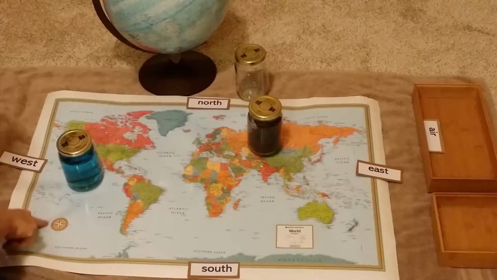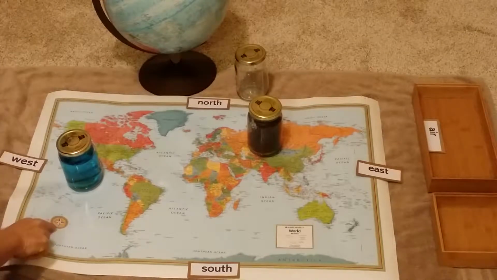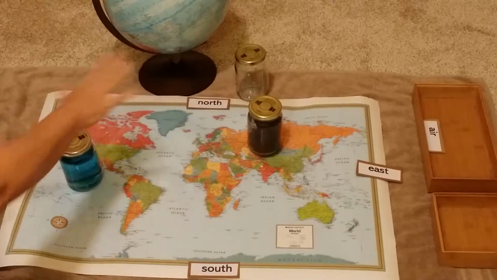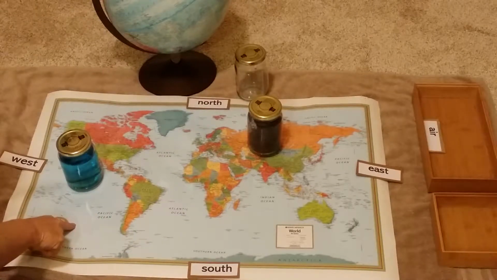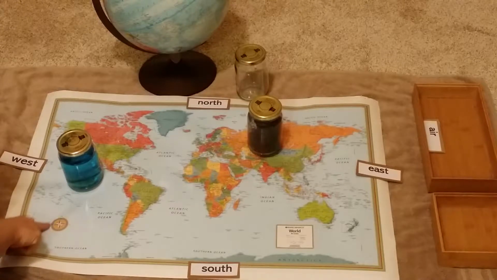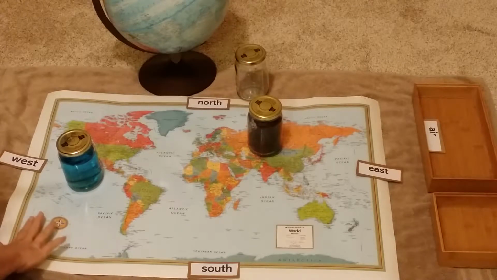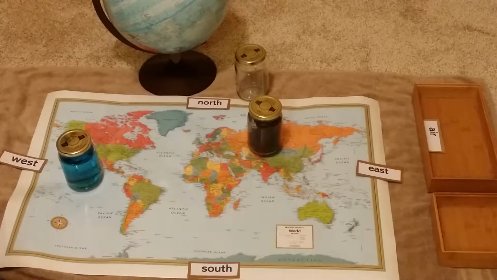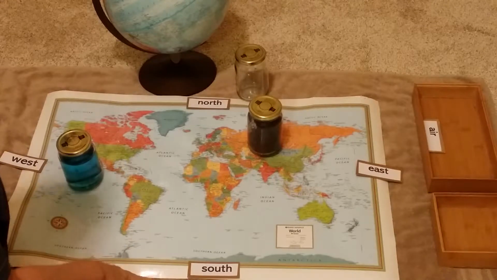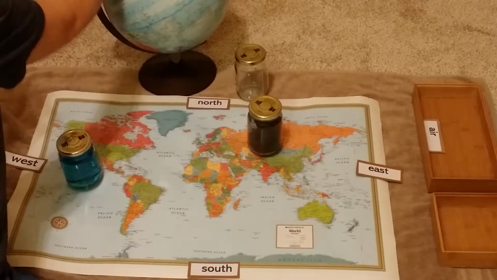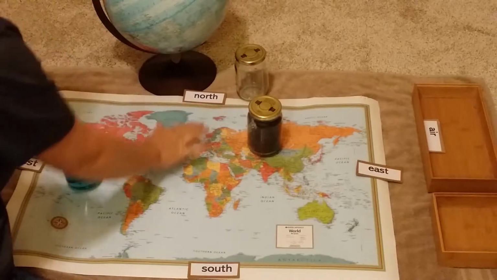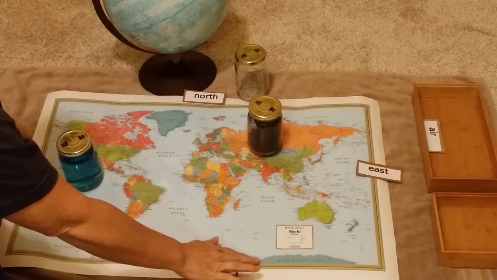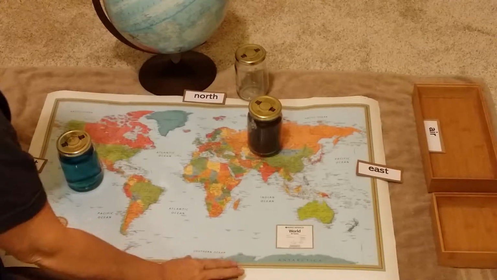And then here's a compass on the map. So always point this out when you're using a flat map. North, south, east, and west is here, so that they can always remember that. And then I would also transition the north and south poles. So the North Pole is up here, and the South Pole is here. Okay?